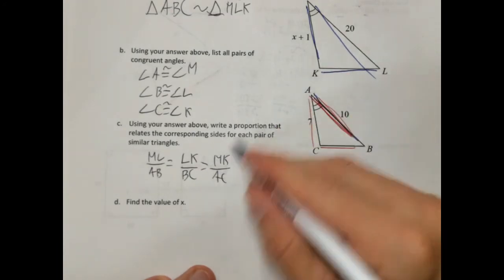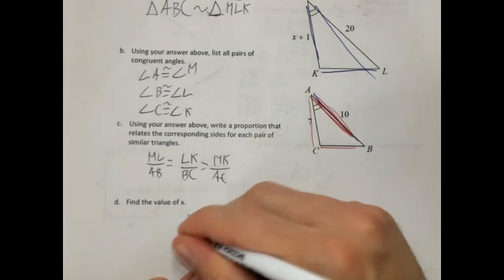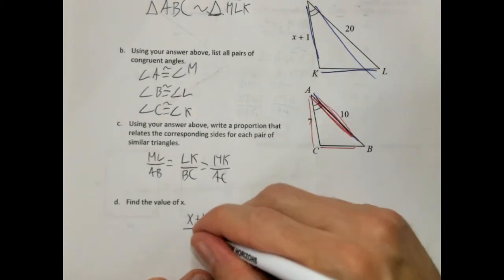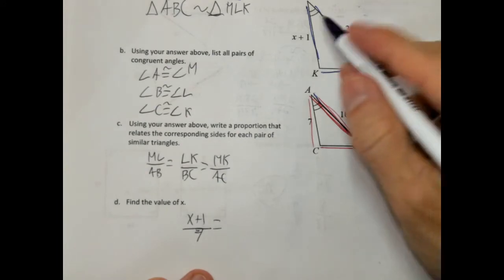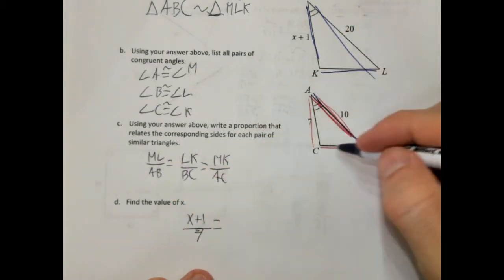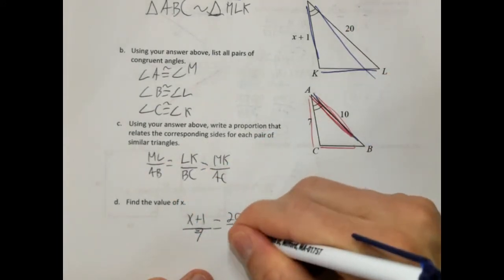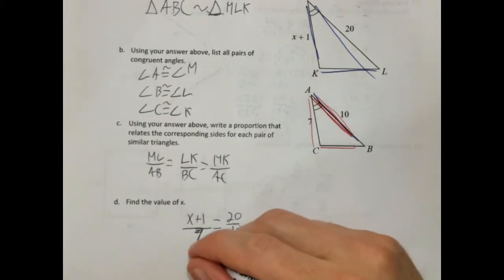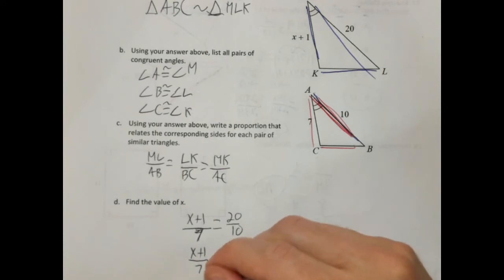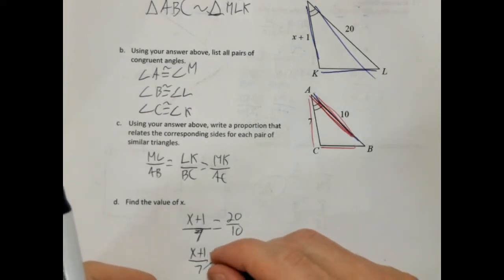Why not? So MK is going to be x plus 1 over AC, which is 7, equals 20, which is ML. We're going to use this one over AB, so 20 over 10. Okay, so we're going to make that 2 over 1. X plus 1 over 7 is equal to 2 over 1. Let's cross multiply and solve.